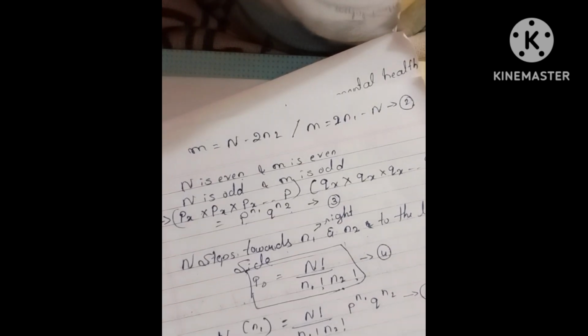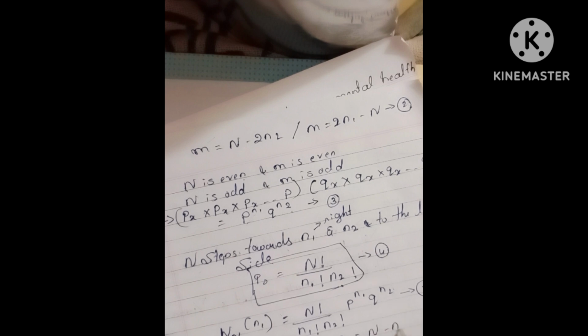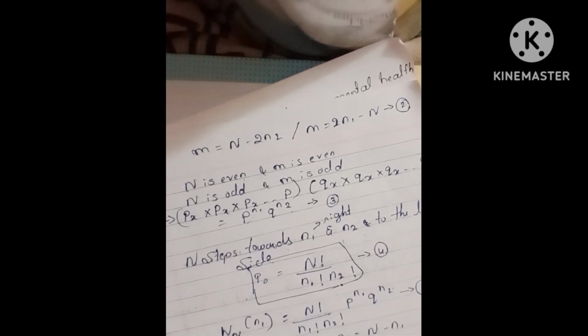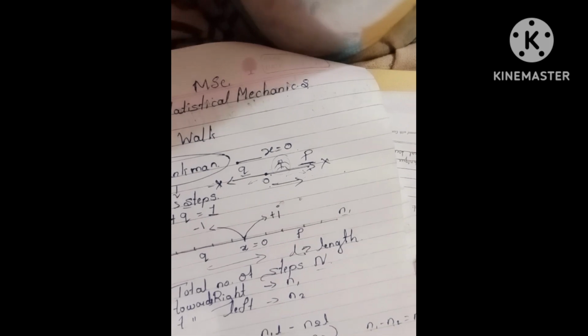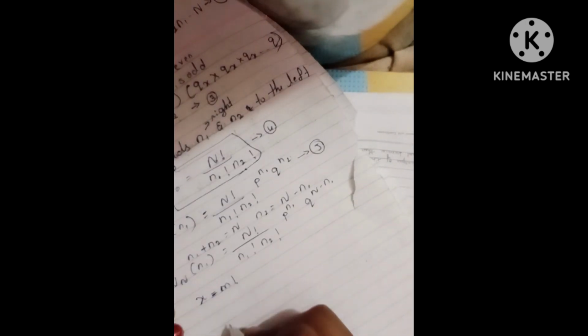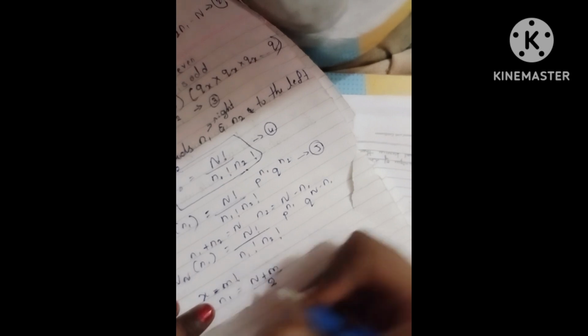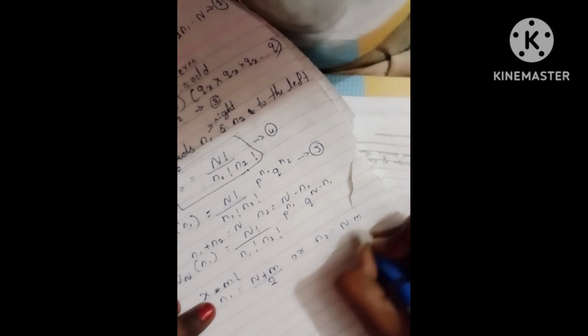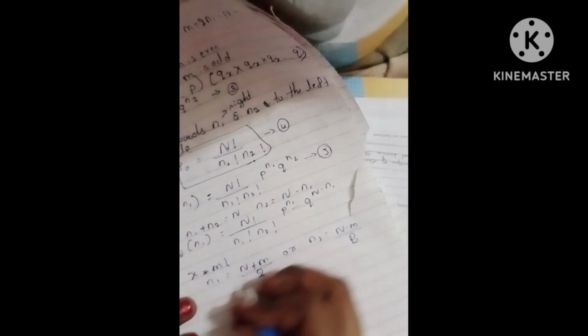Okay, so earlier we know that n1 plus n2 is equal to capital N. If I substitute for n2, can I write it as n2 equals n minus n1? So just substitute over here. So n factorial divided by n1 factorial into n2 factorial, p to the power of n1, q to the power of n minus n1. So x equals m into L, which we derived earlier here. So just substitute this value over here. Okay, so we have x equals m into L. So can I write n1 is equal to n plus m divided by 2, or else n2 is equal to n minus m divided by 2. Okay.